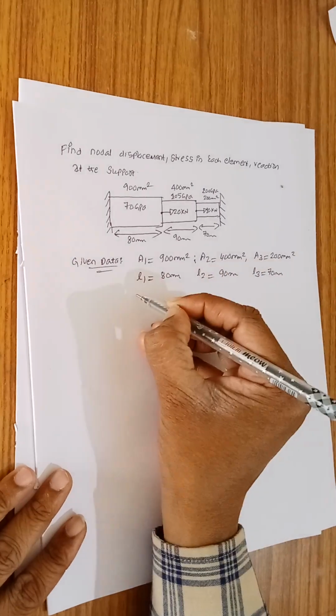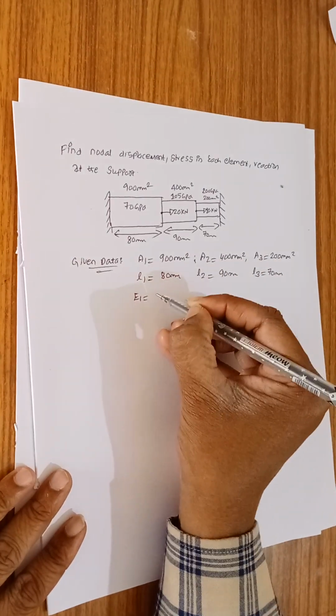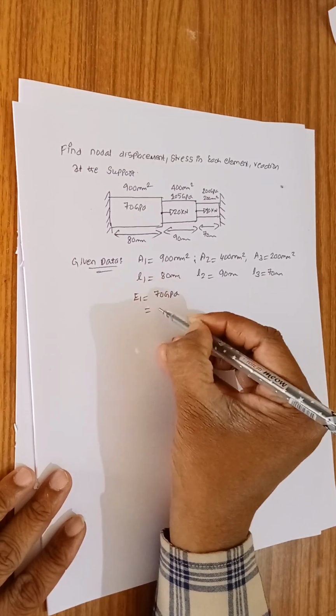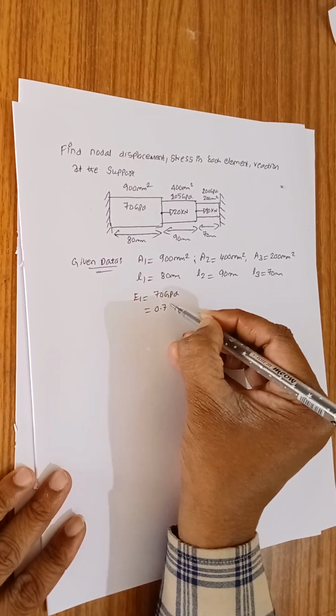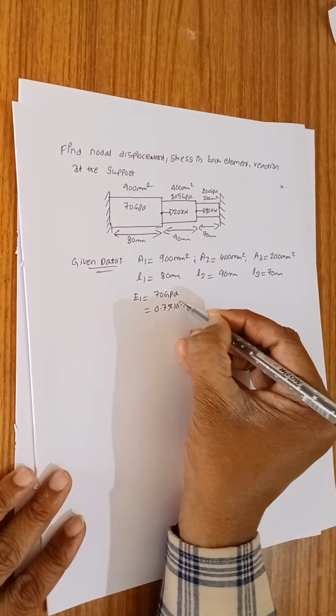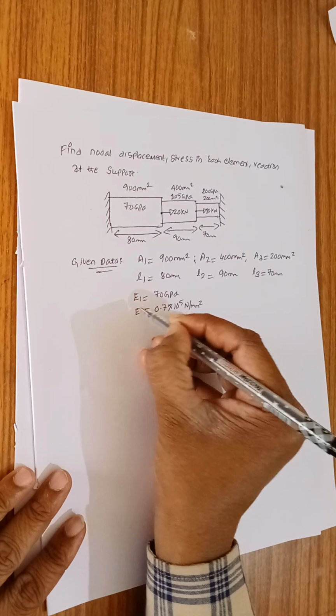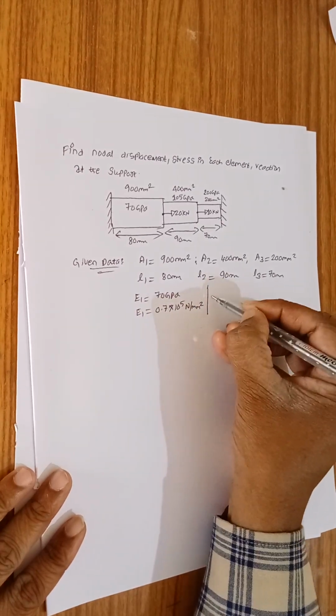Next, we have to write the Young's modulus. Young's modulus E1 is given as 70 GPa. I've shown the conversion in the last video; if you don't know, you can watch that video. It is 0.7 into 10 to the power of 5 Newton per mm square. If you want to know how I got this, you can watch my previous video.